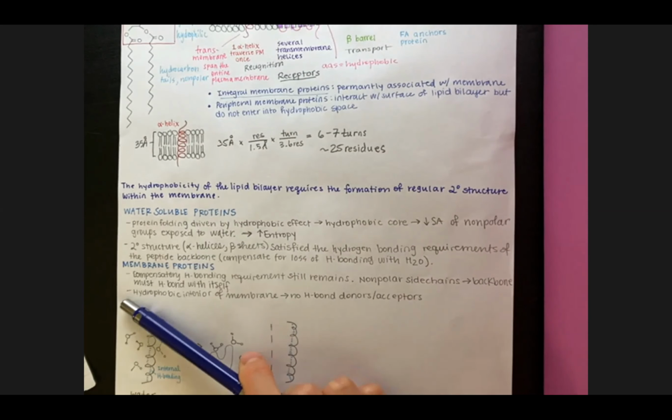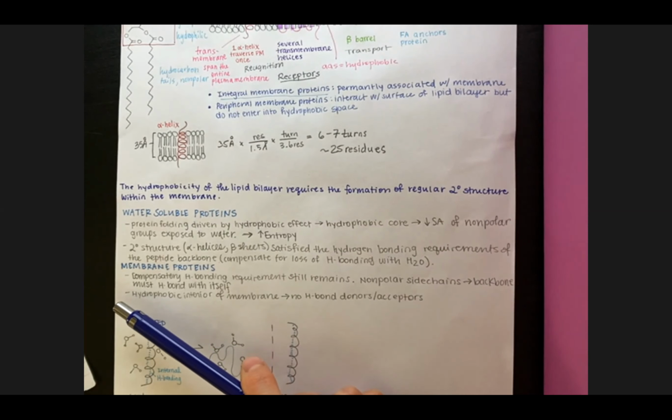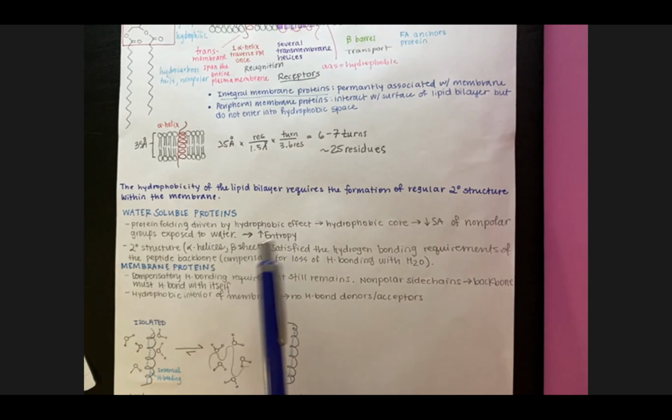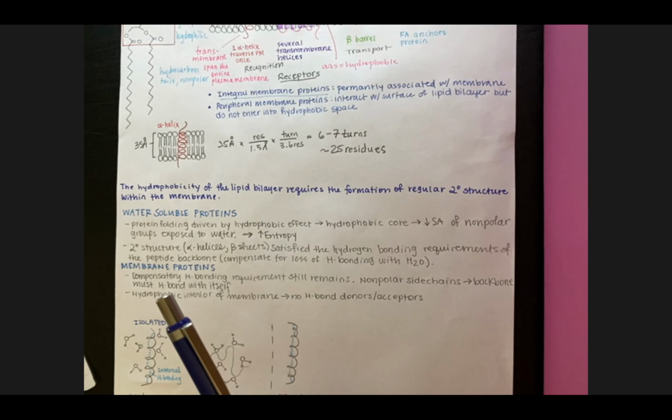So the hydrophobicity of the lipid bilayer requires the formation of regular secondary structure within the membrane. When we looked at water-soluble proteins, we saw that protein folding was driven by the hydrophobic effect, with the formation of a hydrophobic core that reduces the surface area of nonpolar groups exposed to water. And this will increase the entropy of the water molecules, since rotation toward nonpolar atoms would lose hydrogen bonding. And we also know that secondary structure, the alpha helices and the beta sheets, satisfy the hydrogen bonding requirements of the backbone, since it lost those hydrogen bonds with water.